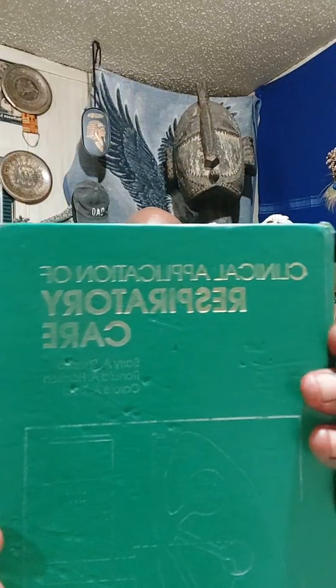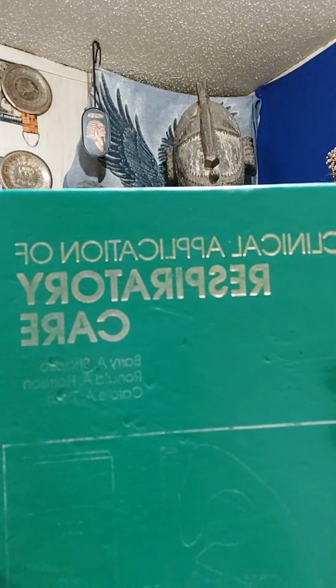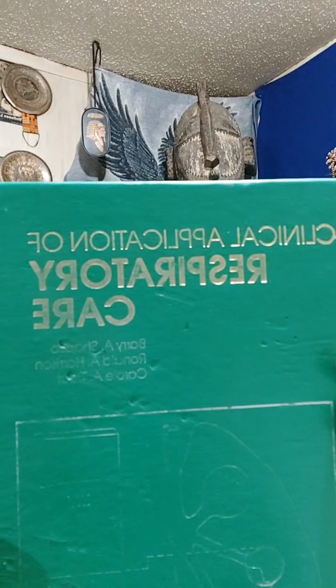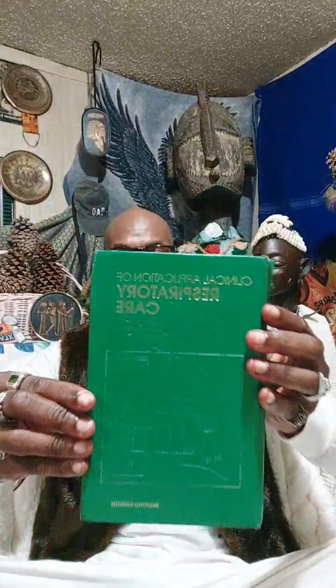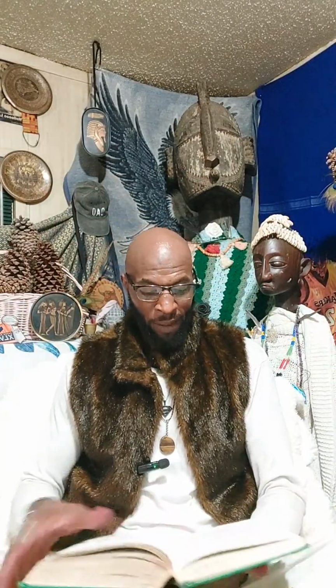So we're in the 27th chapter of this great book, Clinical Application of Respiratory Care by Barry A. Shapiro, Ronald A. Harrison, and Carole A. Trout, Yearbook Medical Publishers, 1979.